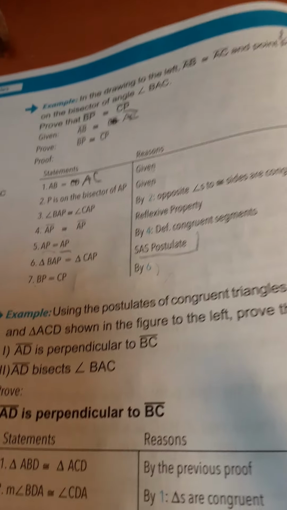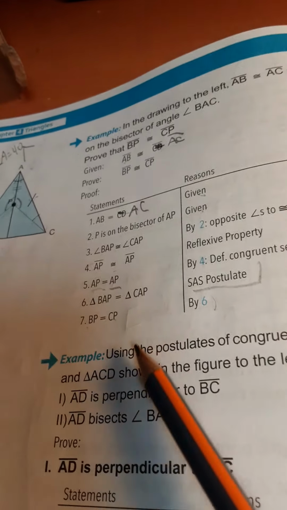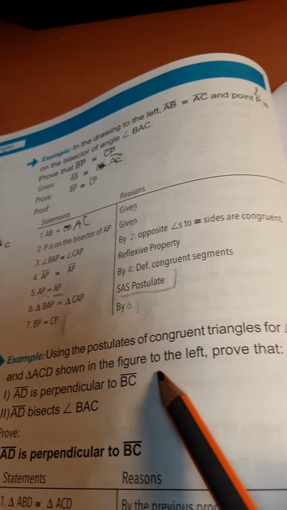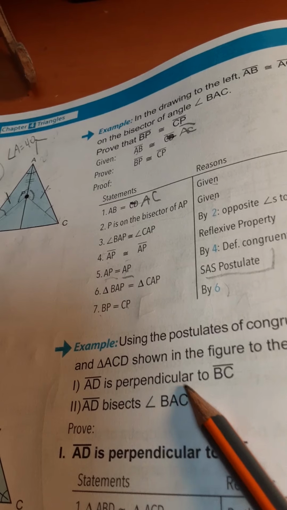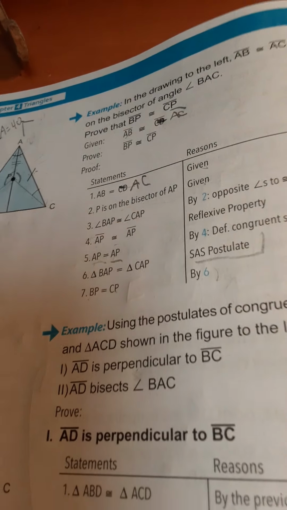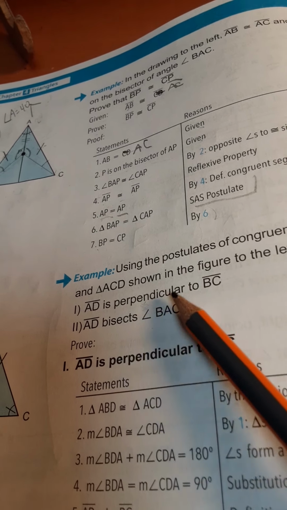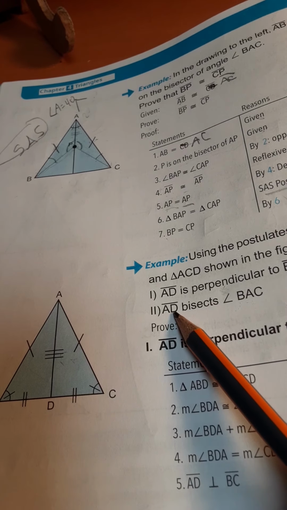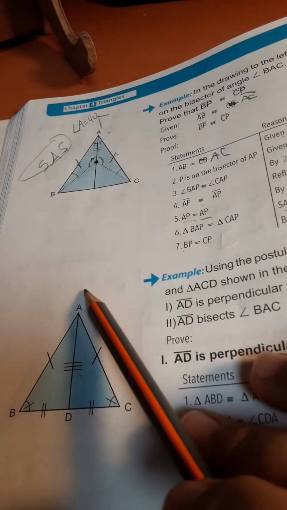Okay? Let's look at the next example. It says, using the postulates of congruent triangles for ABD and ACD shown in the figure to the left, which is this one, prove that AD is perpendicular to BC. Okay, now it changes a little because they're asking for perpendicular. And then AD is perpendicular to BC. And then AD bisects angle BAC. Okay? So we know that this line AD bisects BAC, which is this complete triangle.